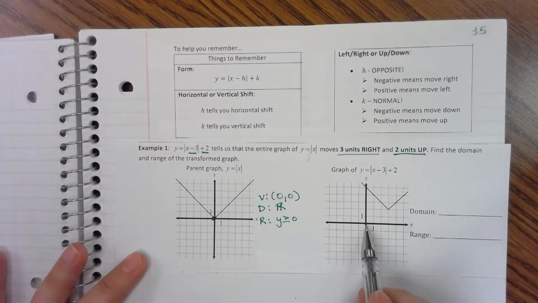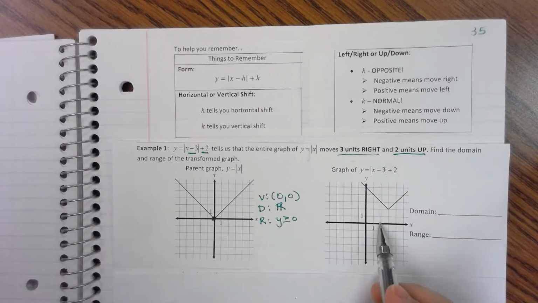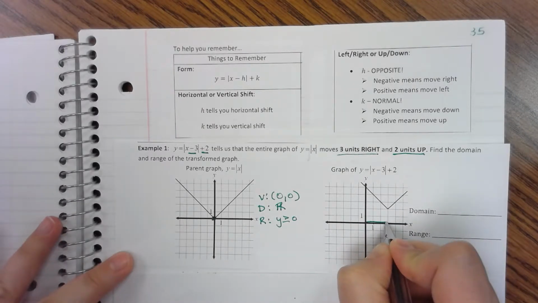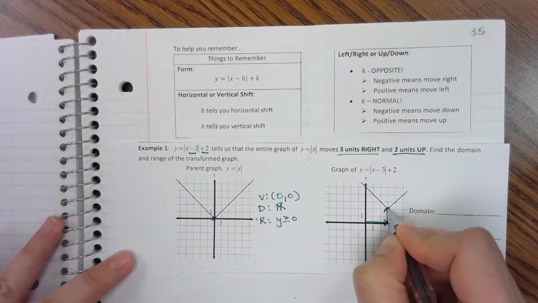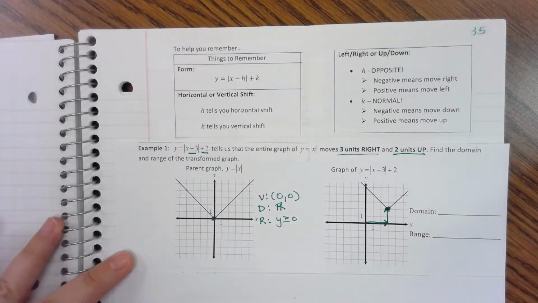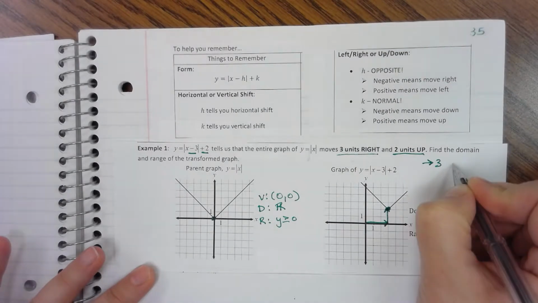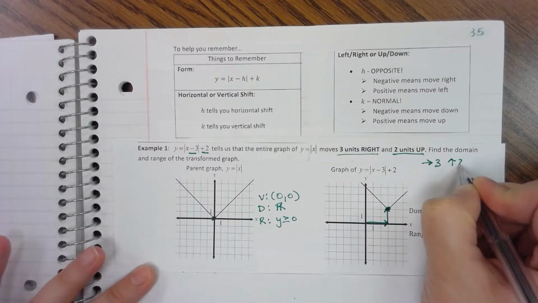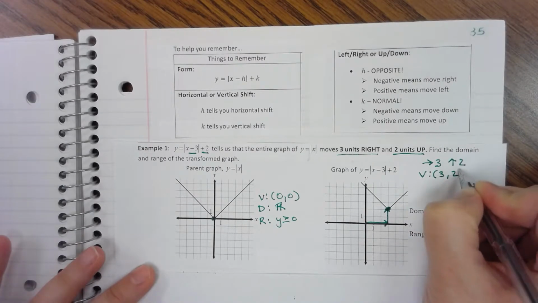So if I start at the origin, my graph says that I want to go right 3, so 1, 2, 3. So I'm going to move to the right 3. And then it says that I want to go up 2. So that new point means that my vertex went to the right 3 and up 2. So my new vertex is (3, 2).